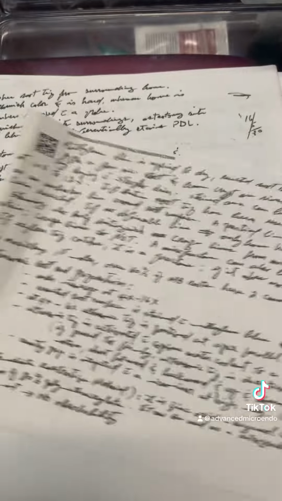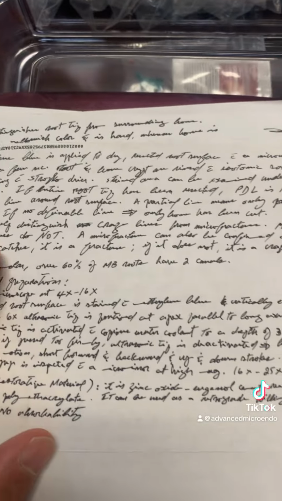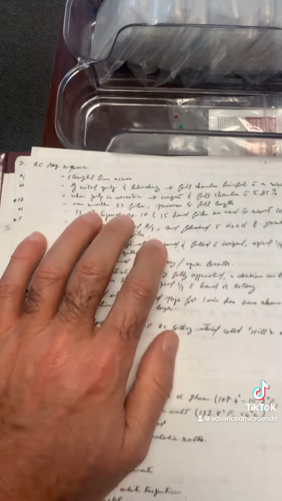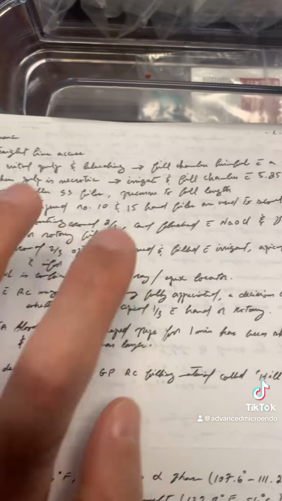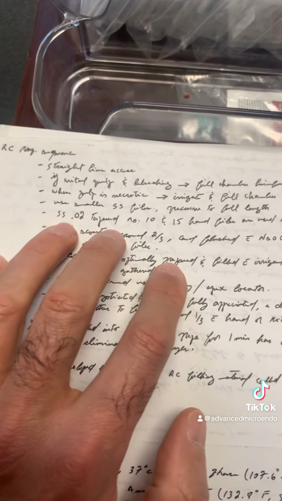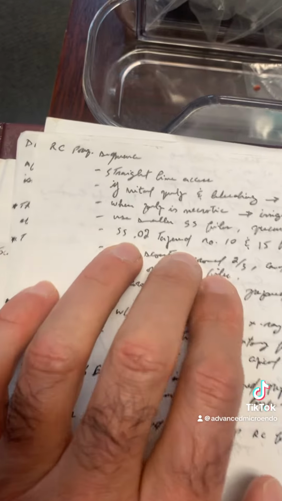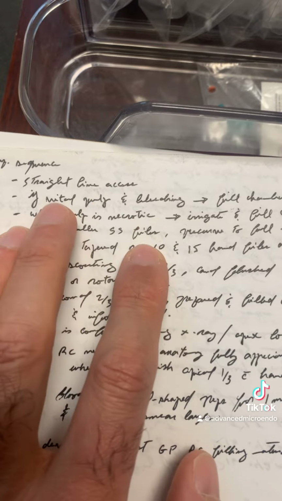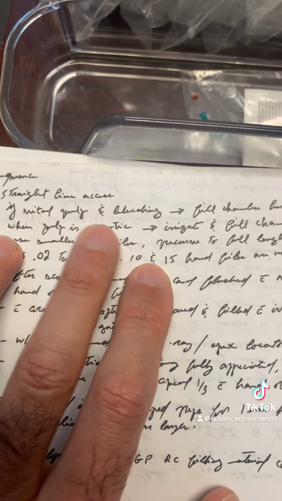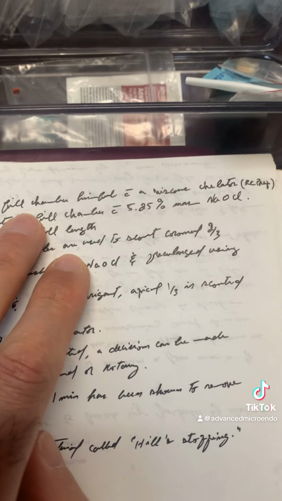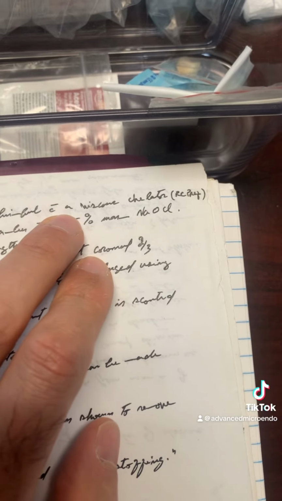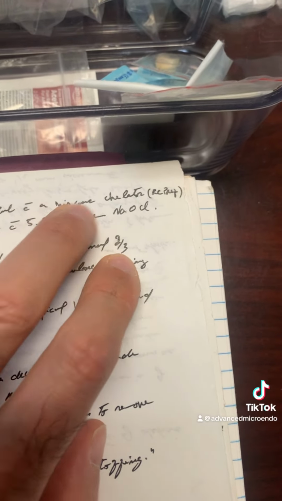Oh, my notes. Look at that. Check this out. Notes from 25 years ago. RC prep sequence. Straight line access. If vital pulp and bleeding, fill the chamber brimful with a viscous chelator like RC prep.